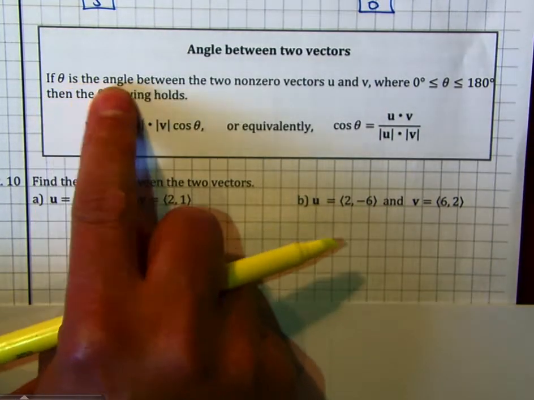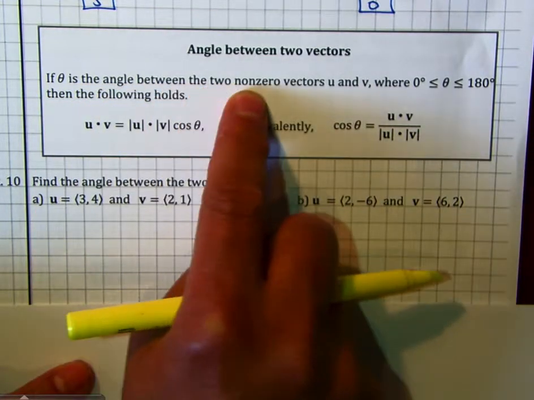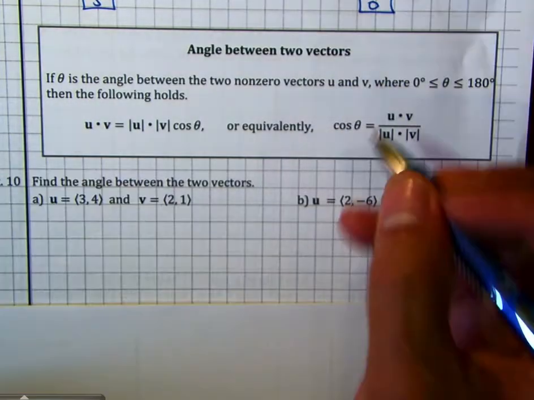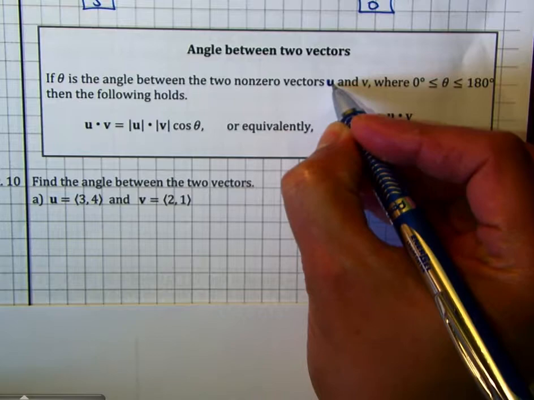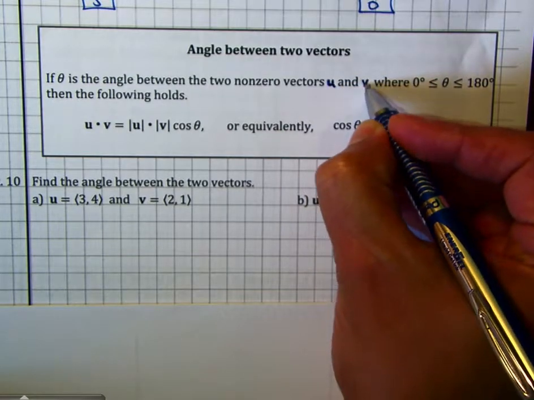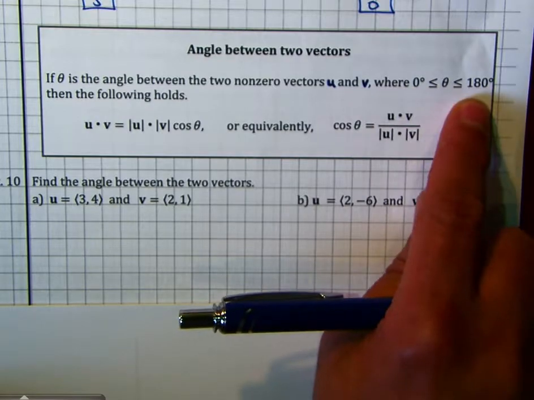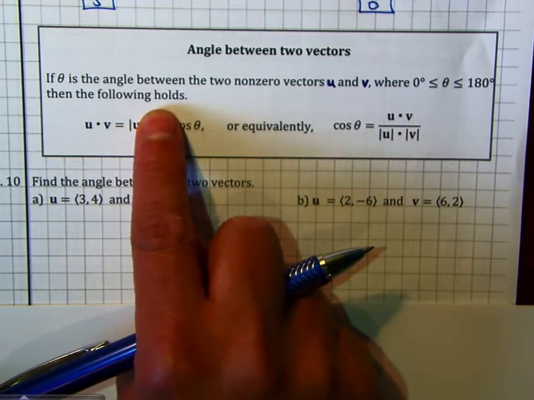If theta is the angle between the two non-zero vectors, u and v, in this case this should be a bold u and v, where the angle is between 0 and 180, then the following holds.